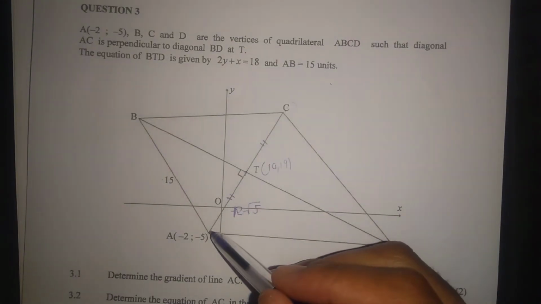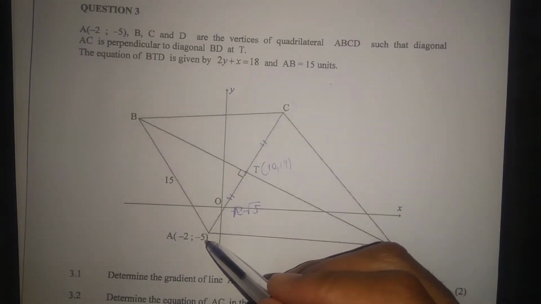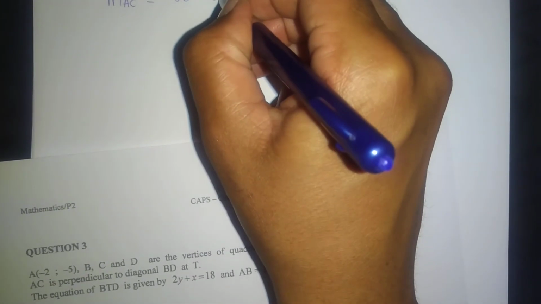Now, the gradient of AC, we could find it using this formula: XC minus XA.